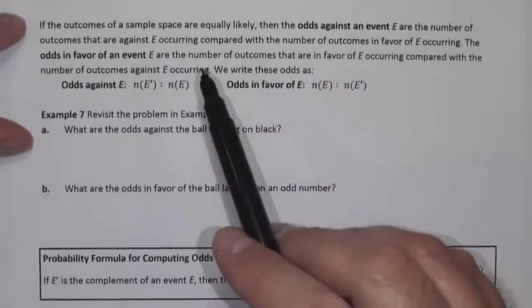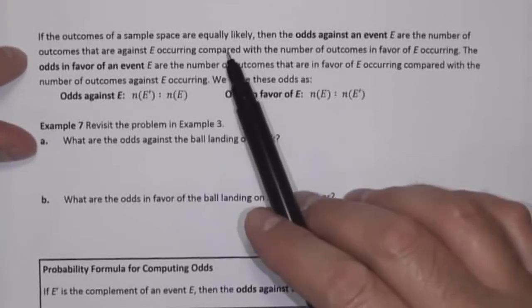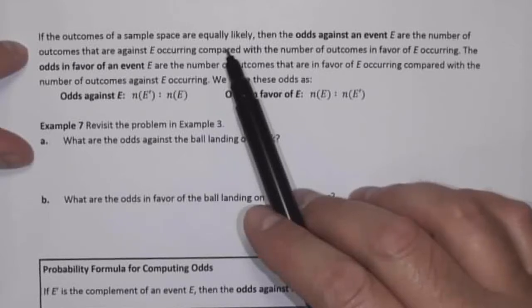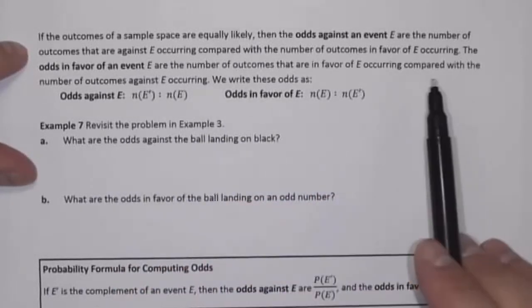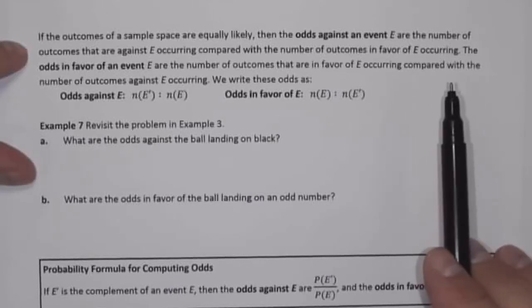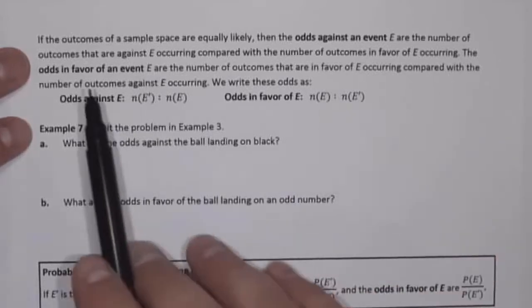So in this video, we're going to talk about odds, and I just want to warn you, it's very common for individuals to confuse the terms probability with the odds. Odds and probability are related, but they're not the same thing. I want you to pay particularly close attention to the distinction between odds versus probability. They're related, but they're not the same thing.